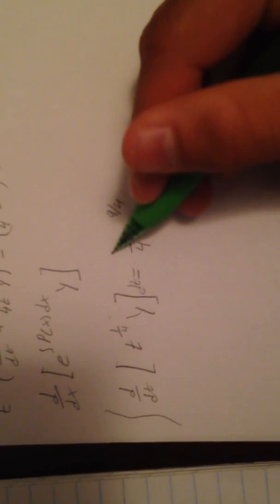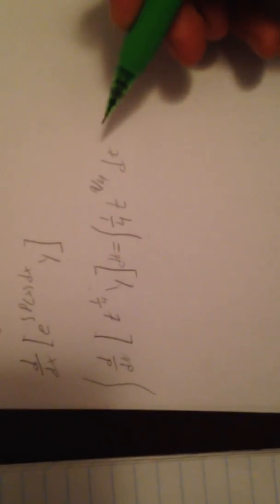Now once you do that, you want to integrate both sides of the equation with respect to t. So you're going to take the integral of the left side, dt, and the integral of this side, dt.